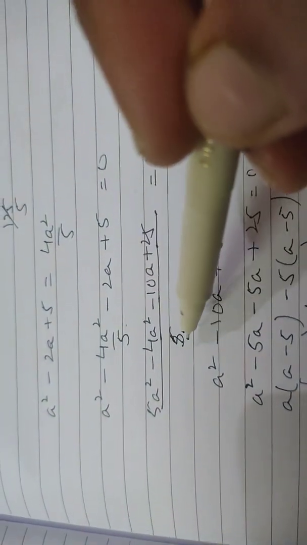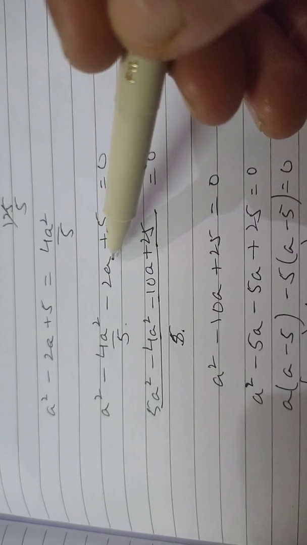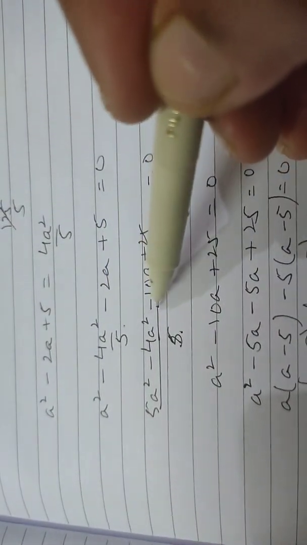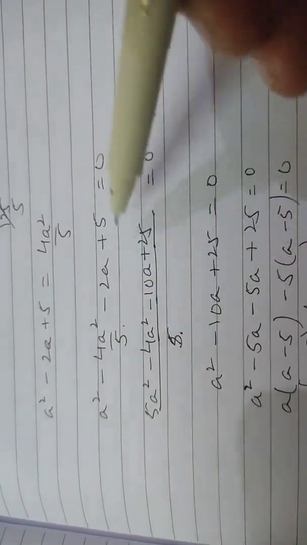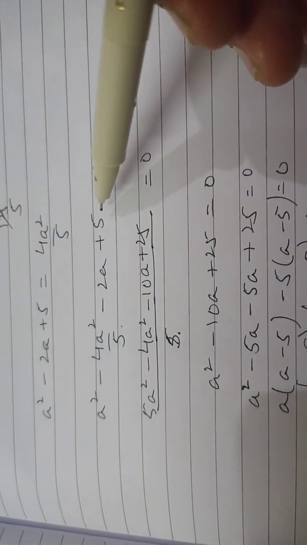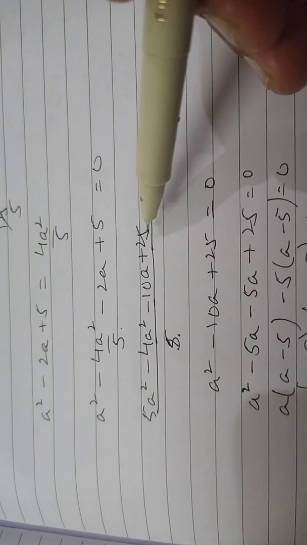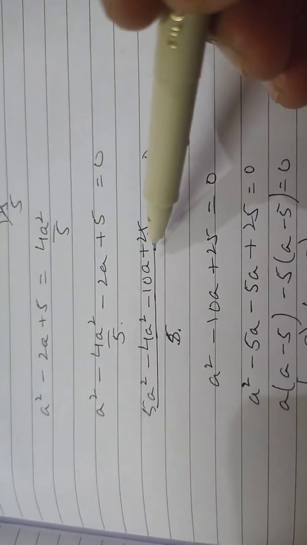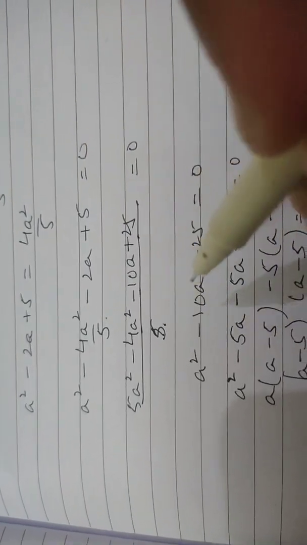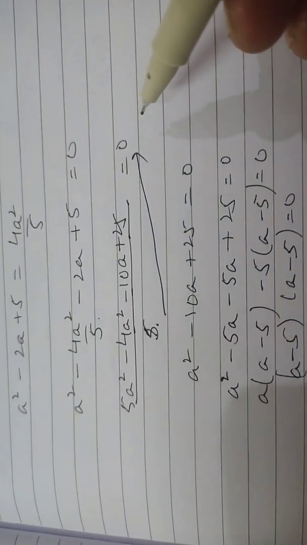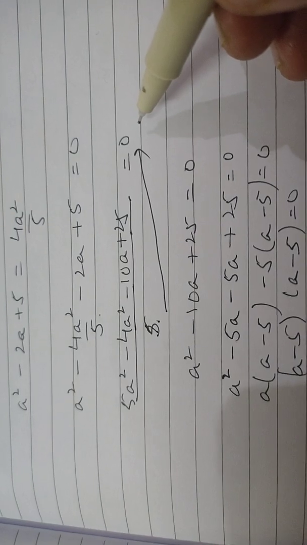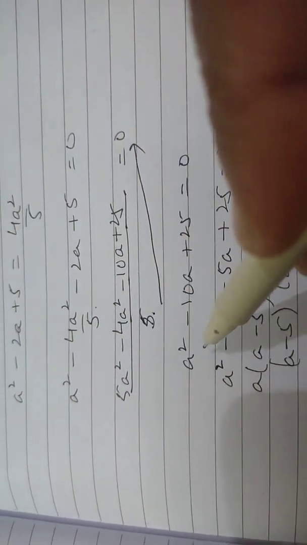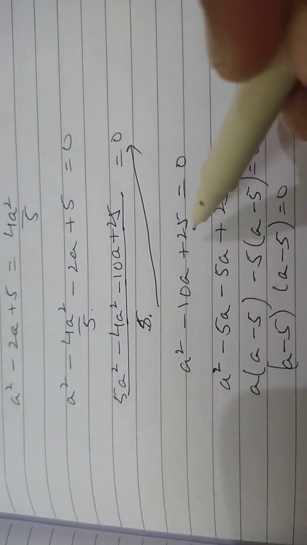Then again 5 will be directly multiplied to 2a and it can be written as 10a, and between these terms there was a minus sign, so I've copied that minus sign. Then again 5 will be multiplied with the last constant, that is 5, which will give us a value of 25, and because in between these two terms there was a plus sign, I'm going to keep the plus sign, equal to 0. Now on cross multiplying and bringing this 5 to this side, it will also be 0. So now the equation will become 5a square minus 4a square, which gives us a square minus 10a plus 25 equal to 0.